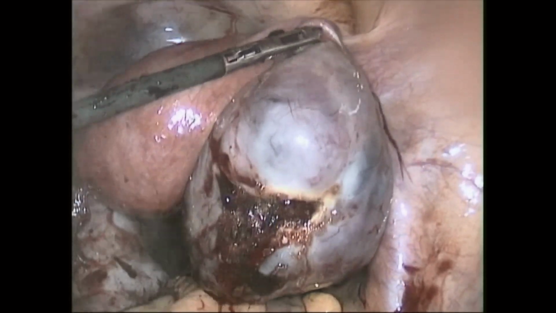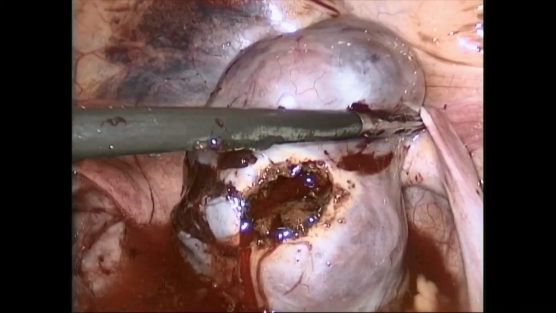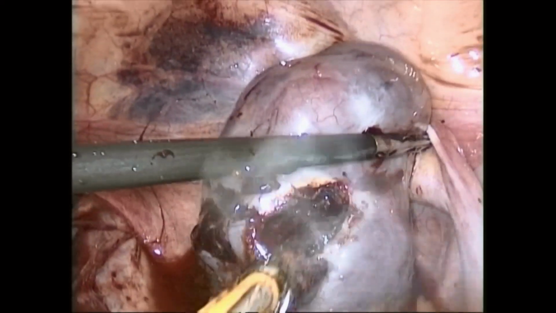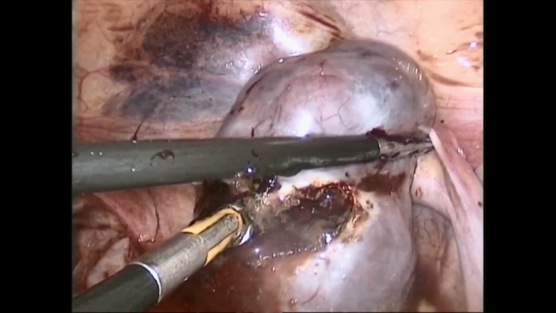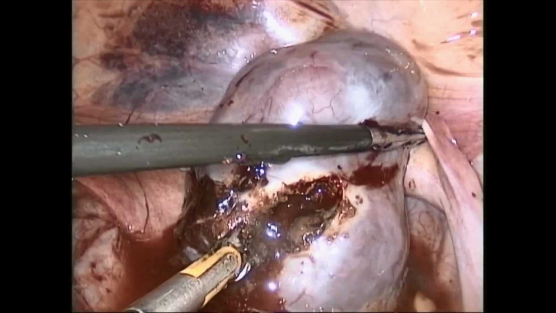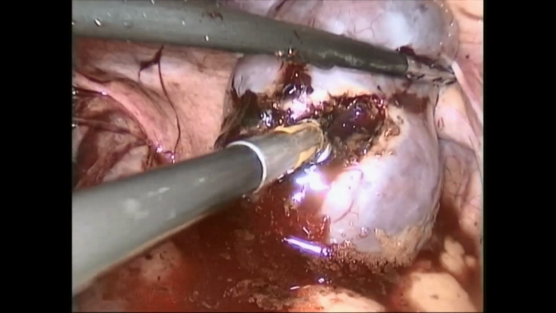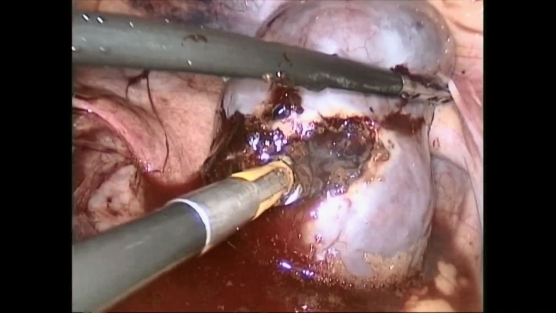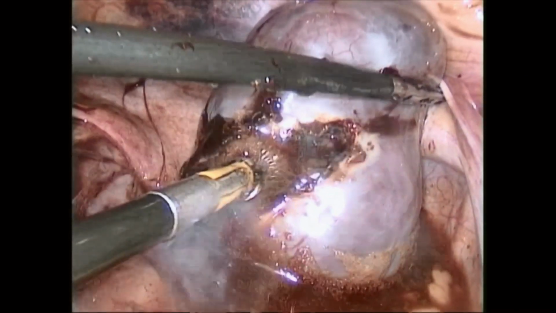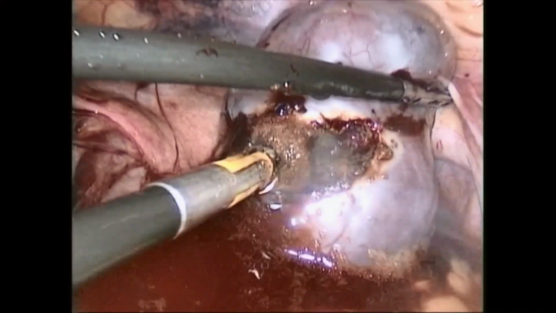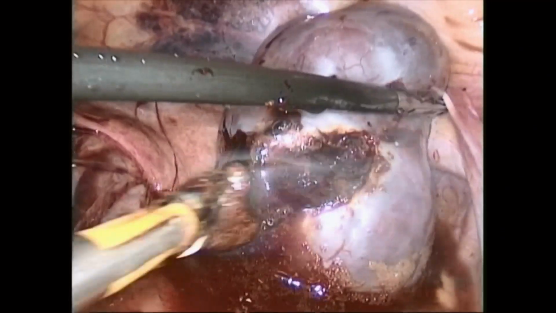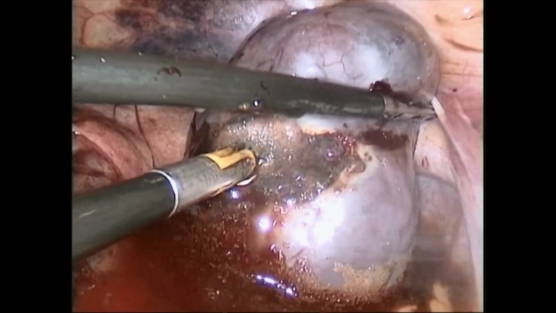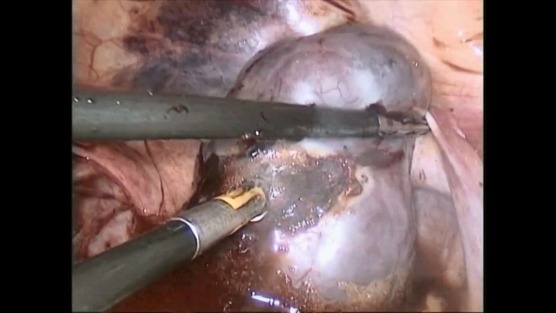Now you can appreciate that it was taken care of. There was no bleeding. Then you can just put an Abgel or something to prevent further bleeding. The ovaries are so fragile that even by holding them, they might get torn.